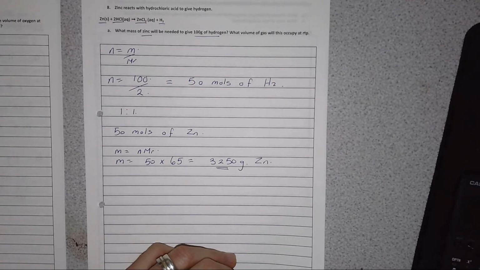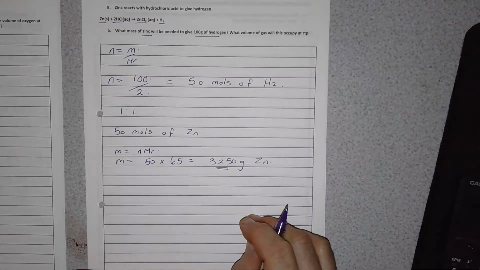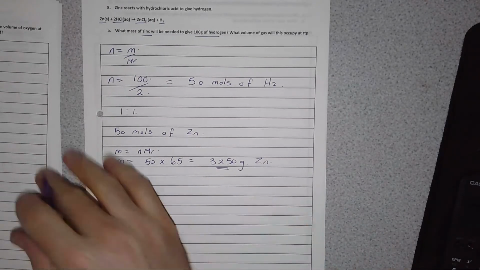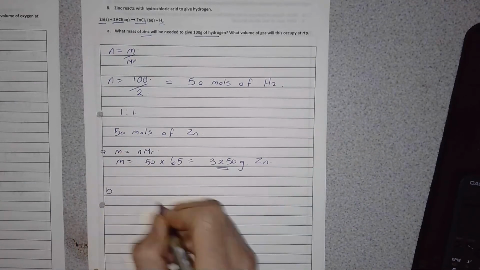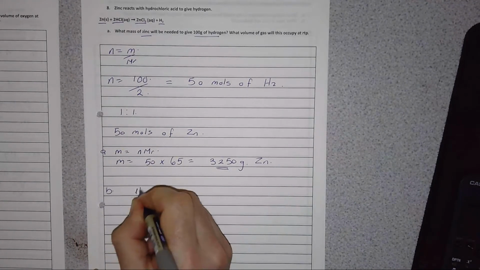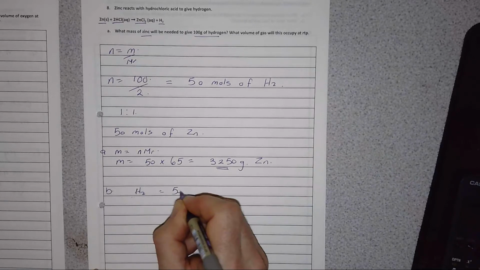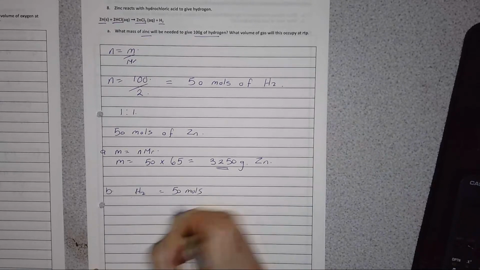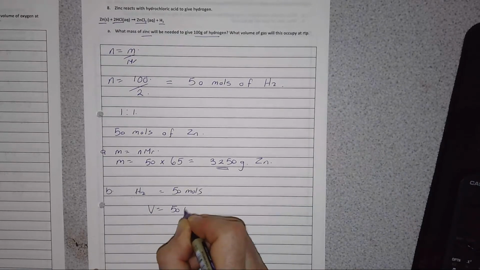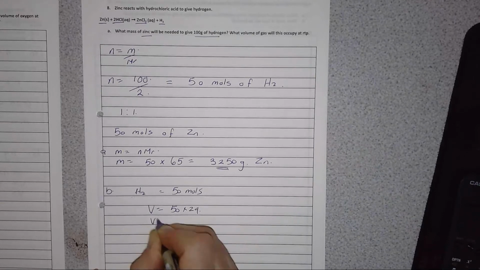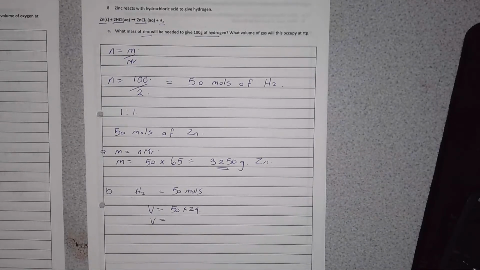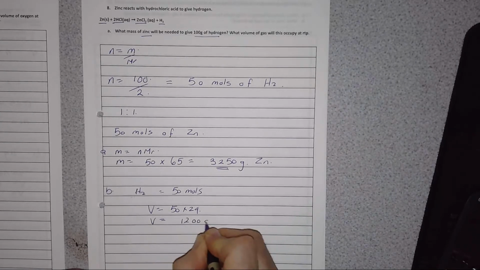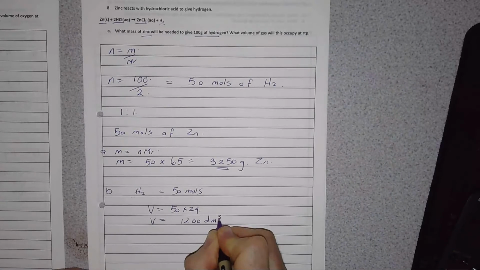But what volume of gas will this occupy at standard temperature and pressure? So this is part A. Part B, if it is 50 moles of hydrogen, the volume will be 50 times 24, which gives us 1200 decimeters cubed.